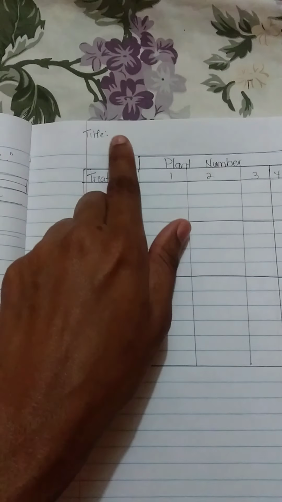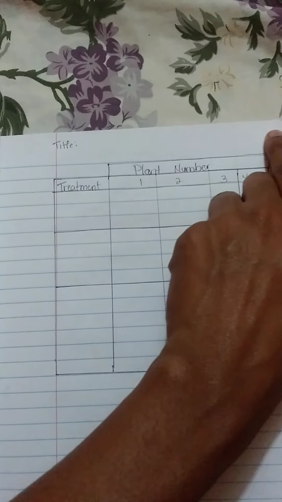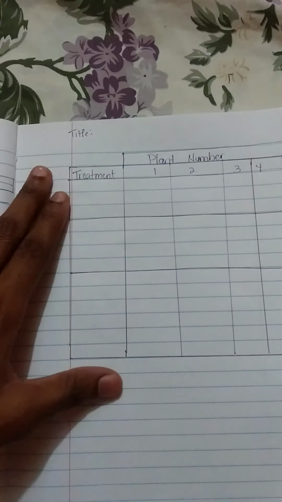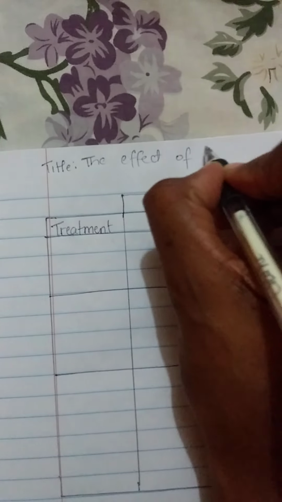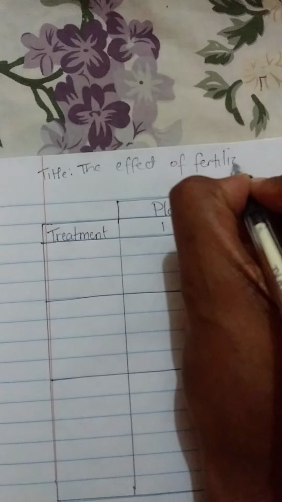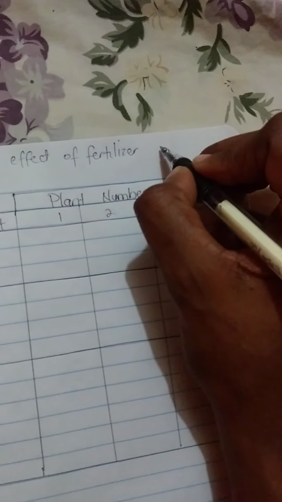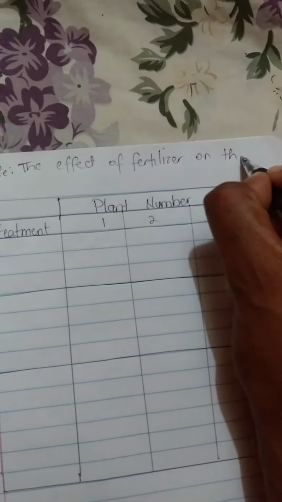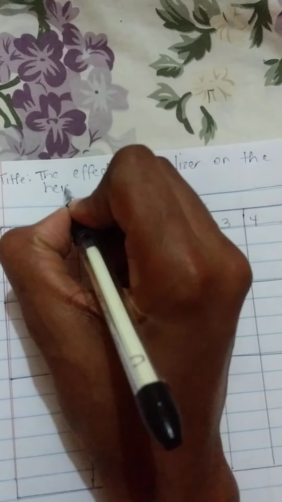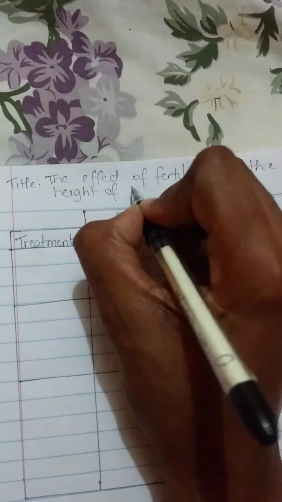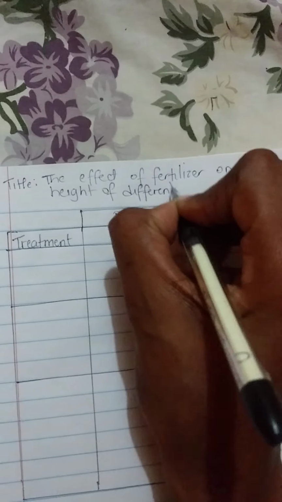Now, in constructing a table, you must bear in mind that you must have a title at the top of the table. So for this experiment, you could write as your title the effect of fertilizer on the height of different plants.